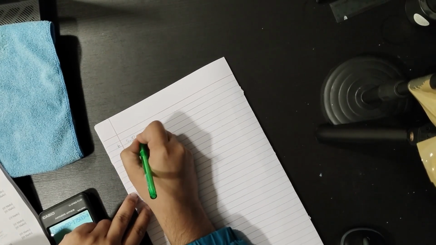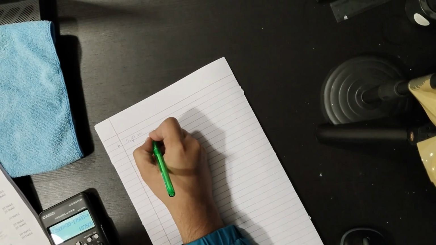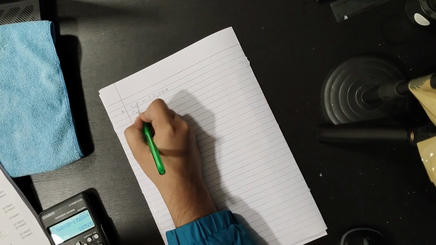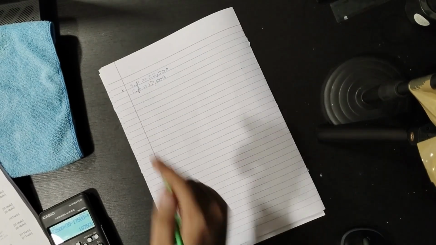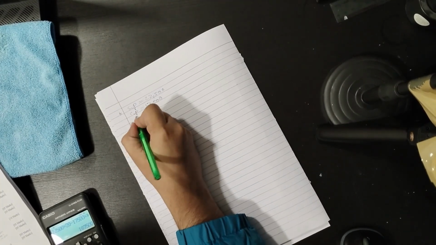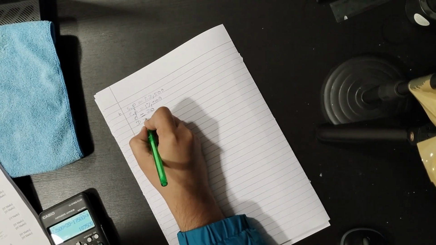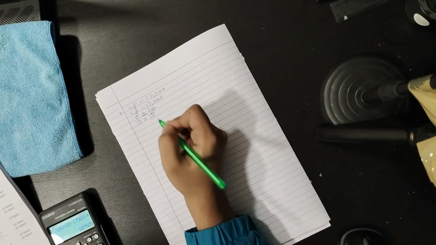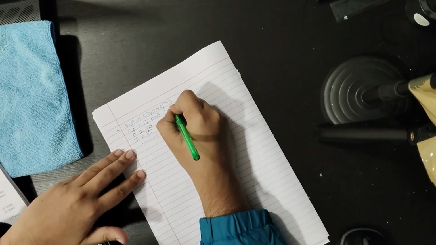Selling price, how much is the selling price? Selling price is 22,500 and the cost price is 17,500, and this time the order is 20 I think, and the demand is 15. The demand is 15. Yes, let's reset. So now again we write the same formula.